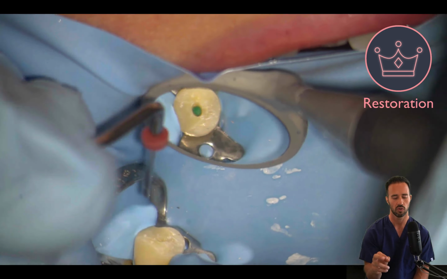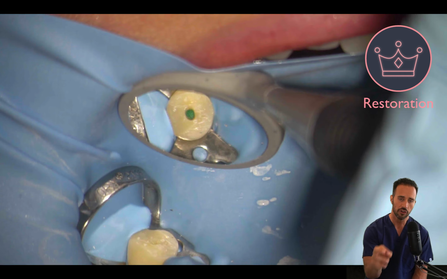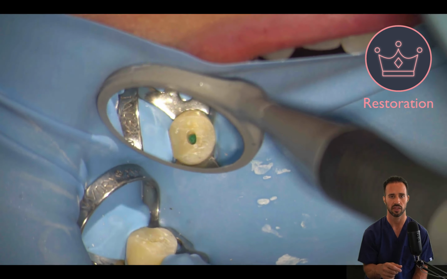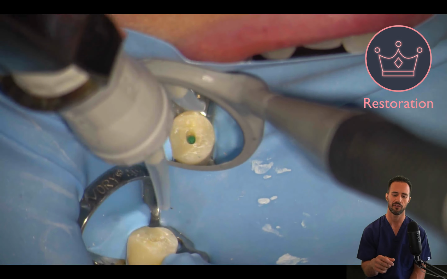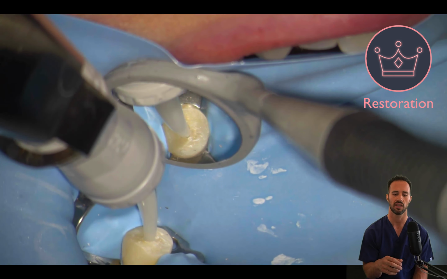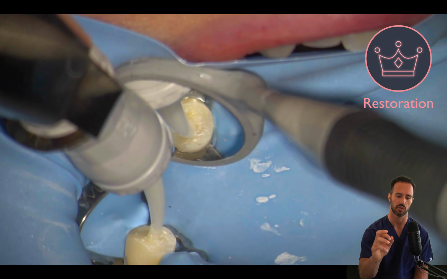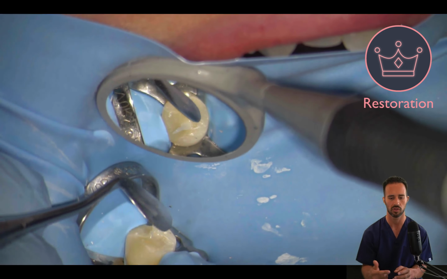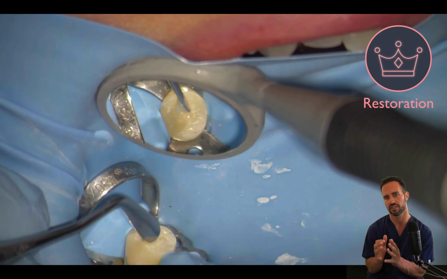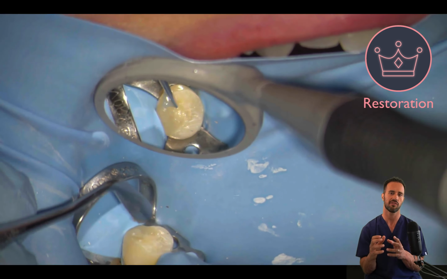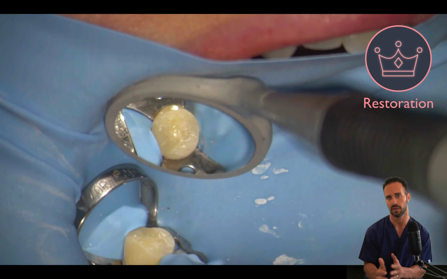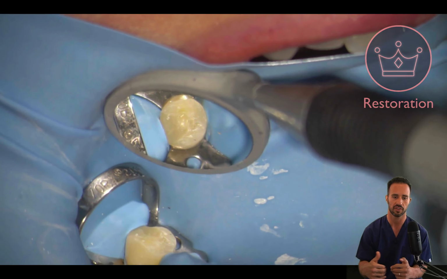All right. Also, if you're going to temporize the case, here's your green sponge that I've placed into the access opening. And for certain cases, I would recommend using a Fuji 9 glass ionomer, which is what I do here. And I do that in most cases, not all, but most, because it's a little bit of a stronger temporary restoration. It's going to give your restoration a little more strength. It's going to minimize potential contamination if there is some leakage of the temporary.